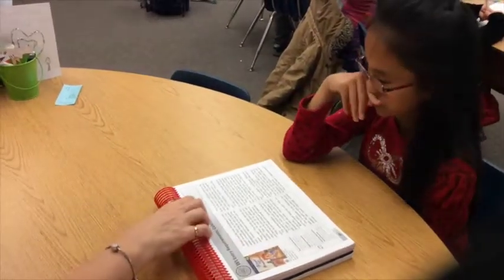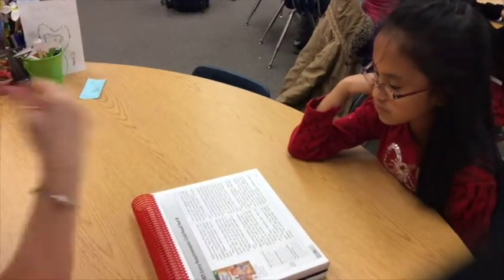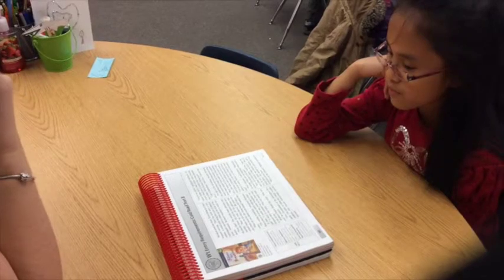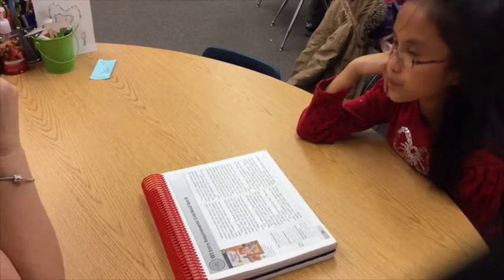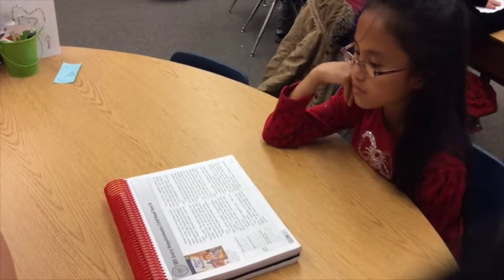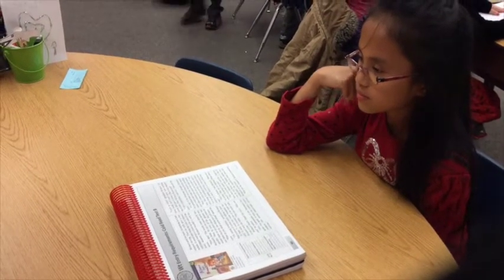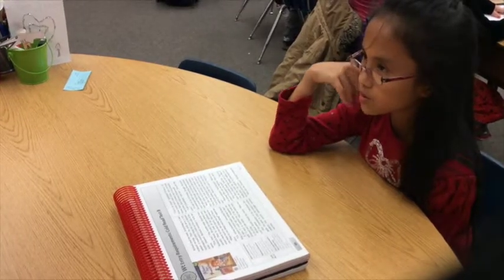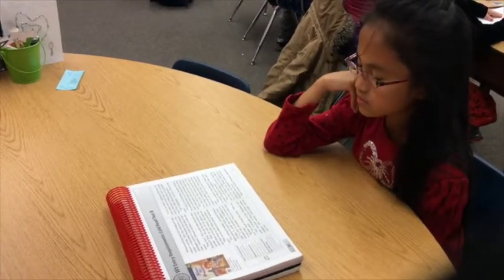Okay, I really like that when you didn't understand a part of it, you kind of went back and read it. What does that make when you do that? Rereading the text. And what does that make you? What kind of reader? A good one? Because if you don't understand it, you need to go back.